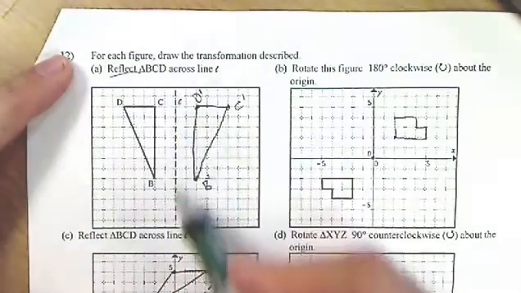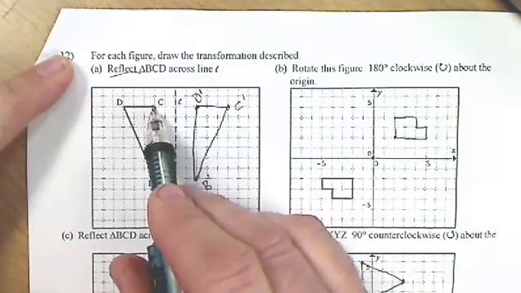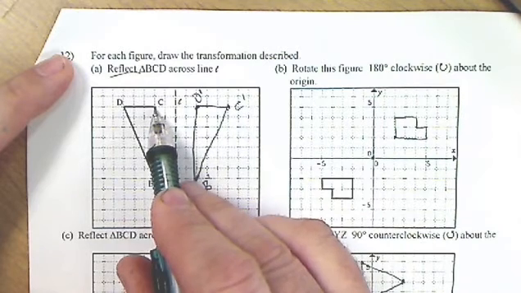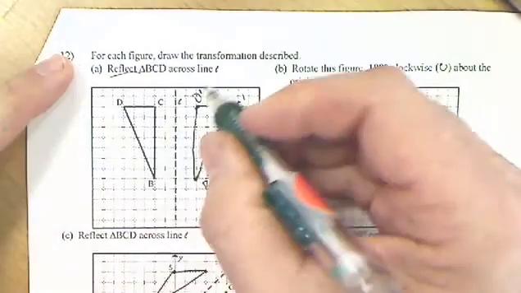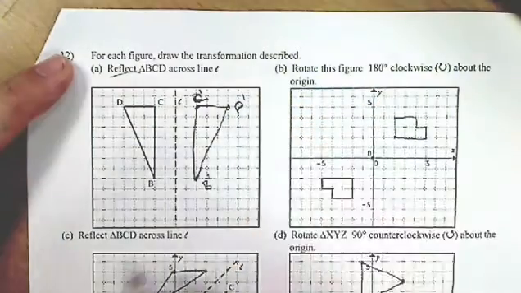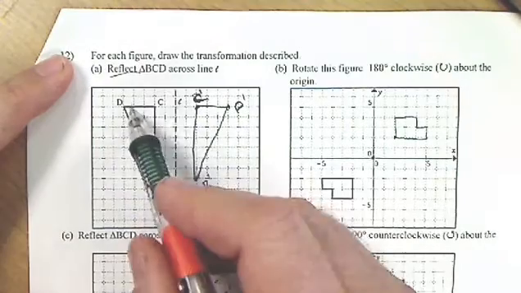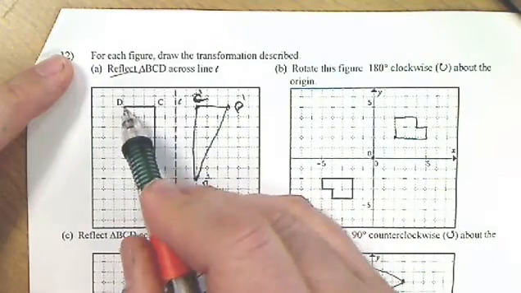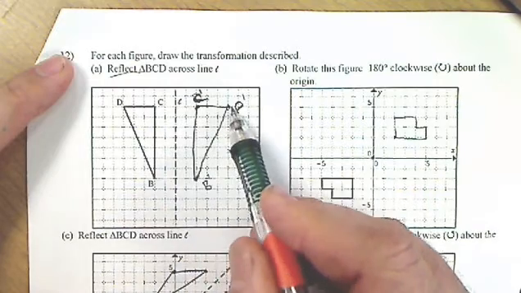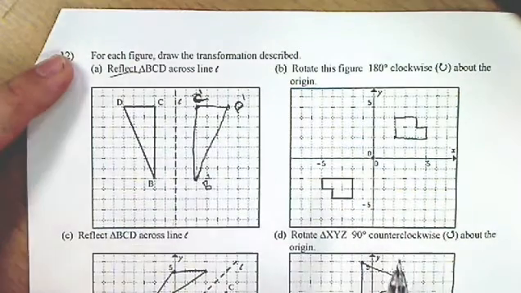Reflect it through that line. It's like looking through a mirror, so it kind of flops. So it's 2 over, 2 over. That should have been c. And this is d prime. 1, 2, 3, 4, 5. So that means it's 1, 2, 3, 4, 5 over here. This one's 2, 2. That's the reflection.